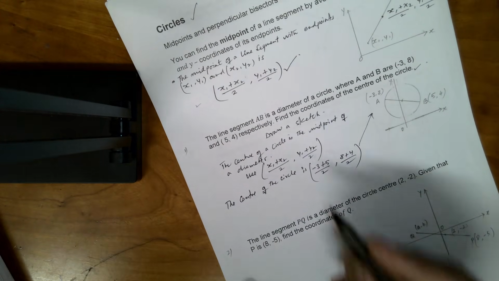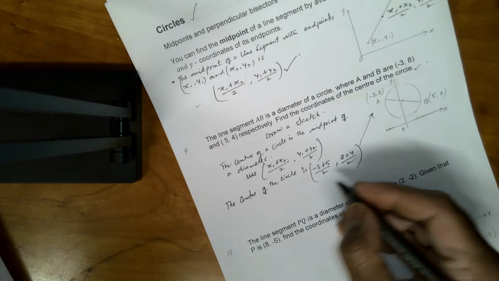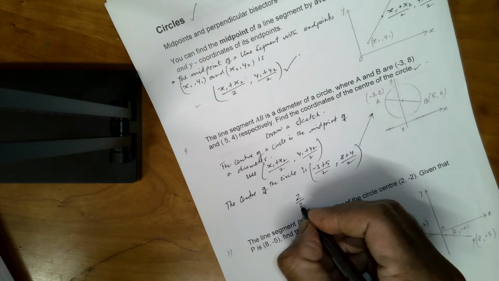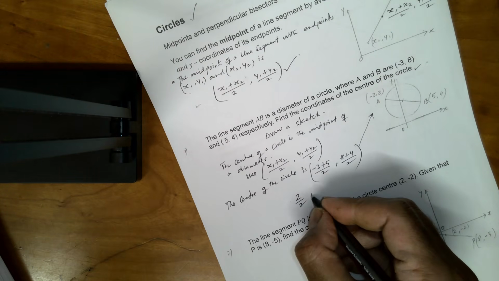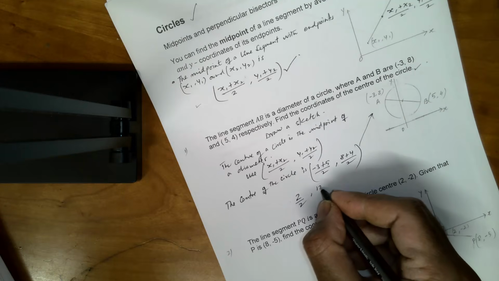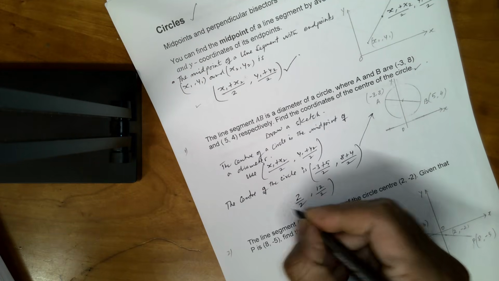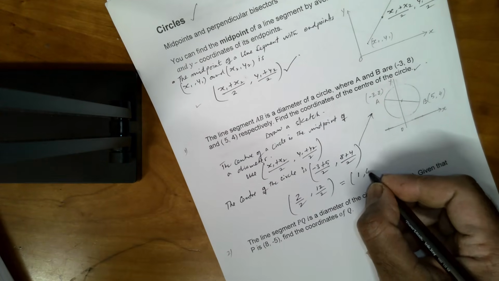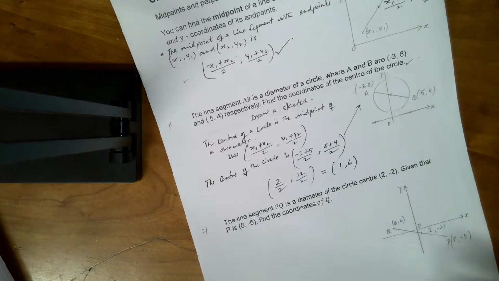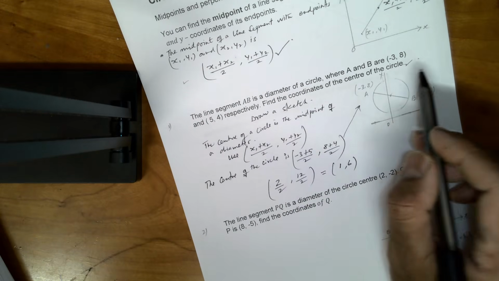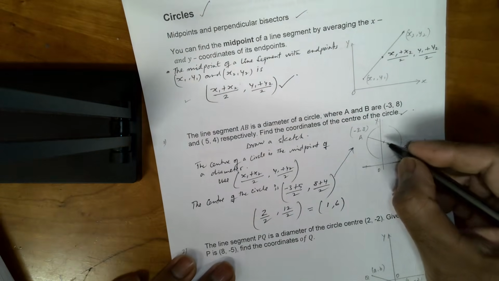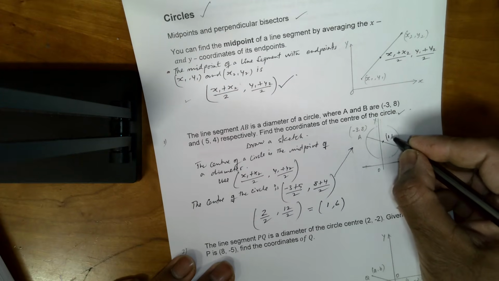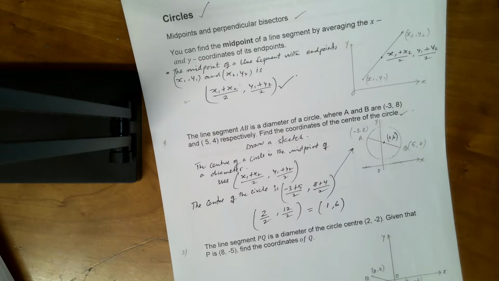Okay, so then what you do, I just simplify this one, and that will give you -3 + 5 is 2, divided by 2, and then you got 12 divided by 2. Okay, which is your 1 and 6. So the coordinates of the center of the circle, this one here, that would be 1 and 6.